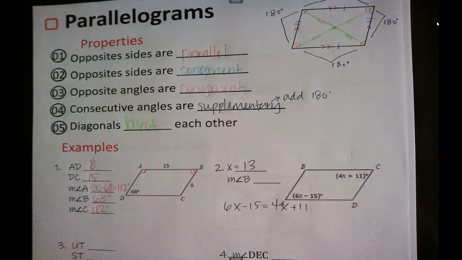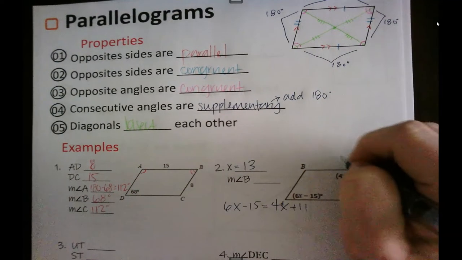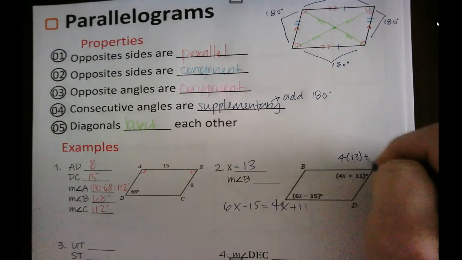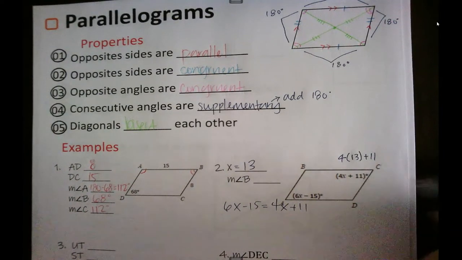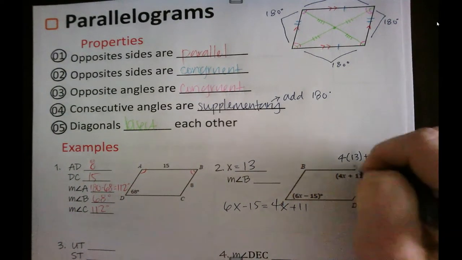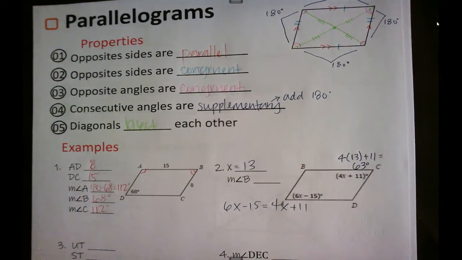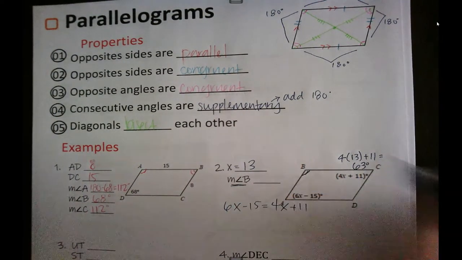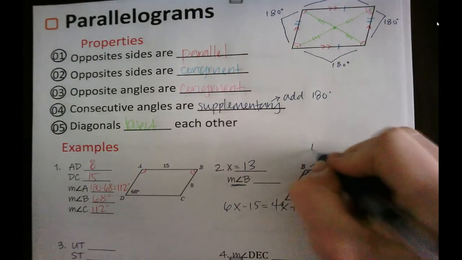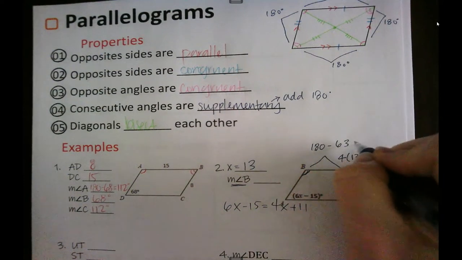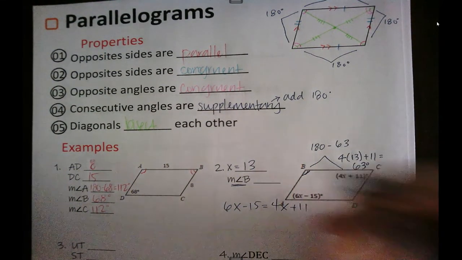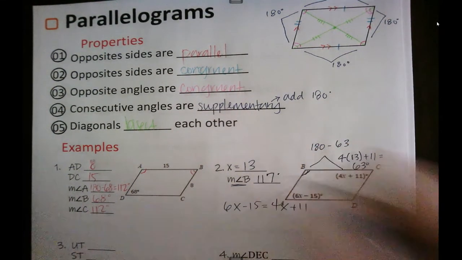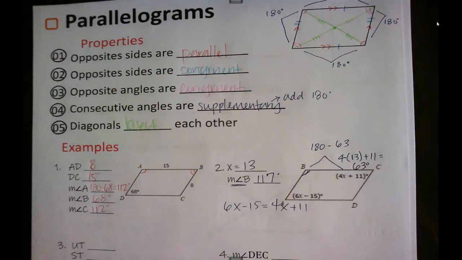In order to find b, I need to find one of these first. So if I plug in x of 13 plus 11, then this gives me that this angle equals 63 degrees. Angle B is what we're trying to find. And I know that these two angles add up to 180. So if I take 180 minus 63, that gives me 117 degrees. That's B.